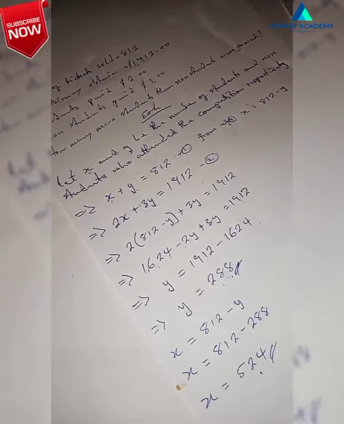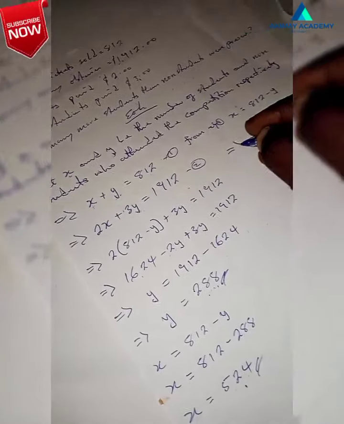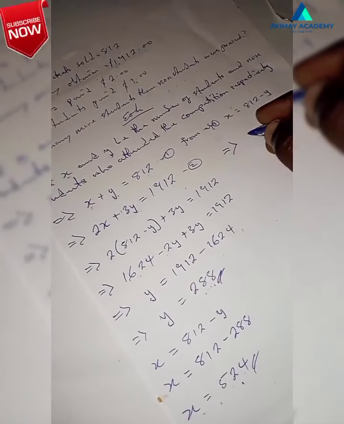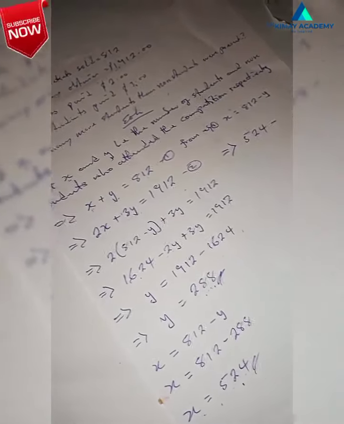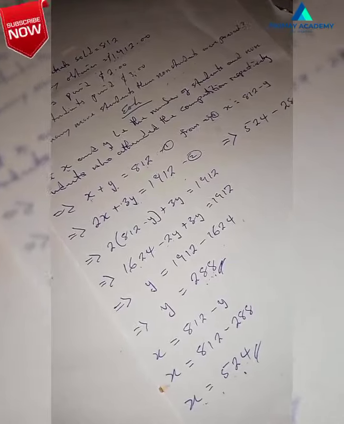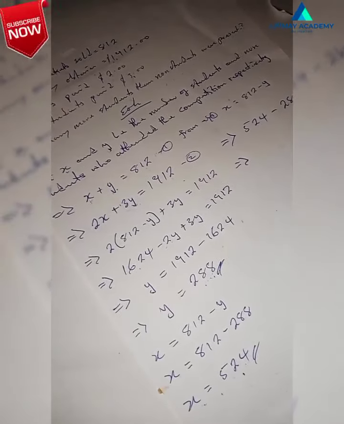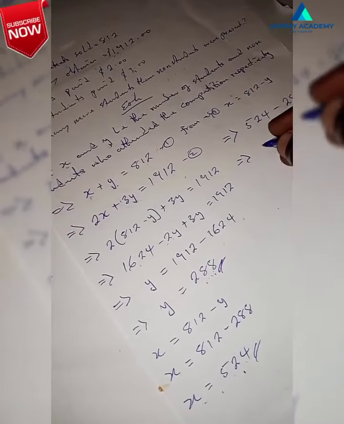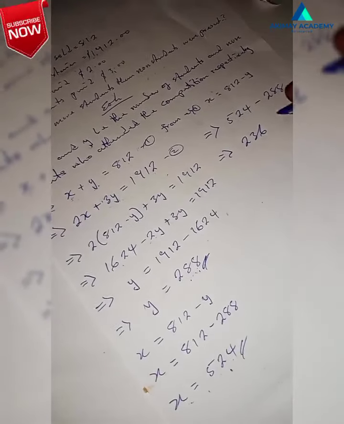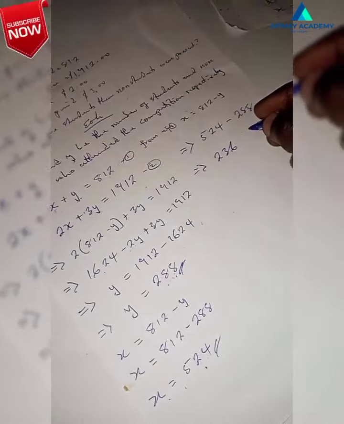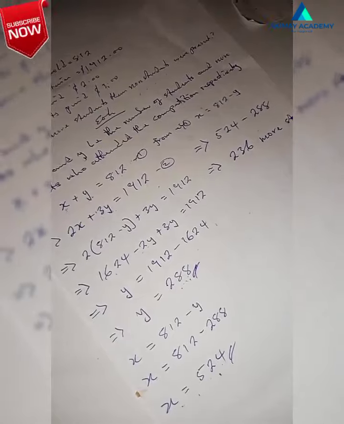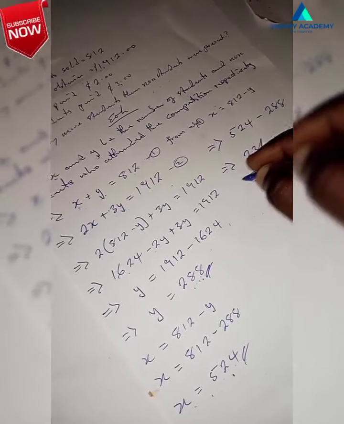Okay, the remaining becomes the difference. So we are going to have the number of students who attended, which is x, is 524 minus the number of non-students who attended, which is 288. Okay, so at this point, when you do the subtraction, then you have 236. You can use the calculator so that it will be easy for you. So you have 236 more students.